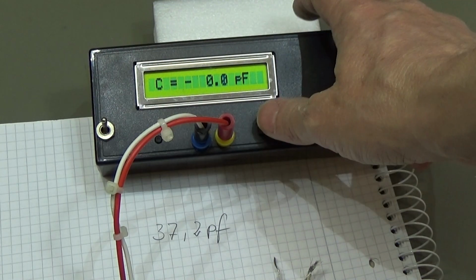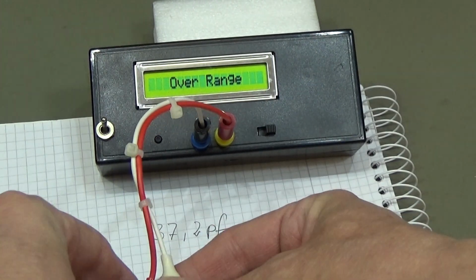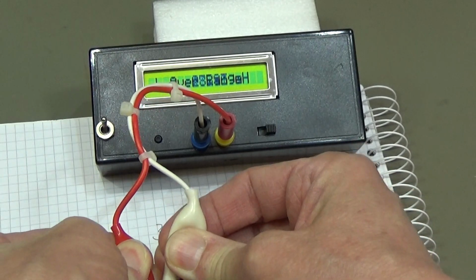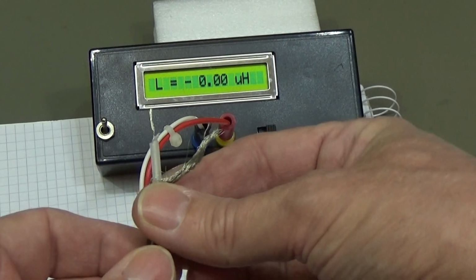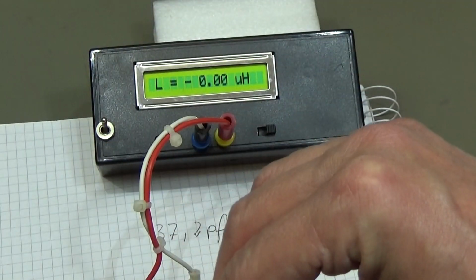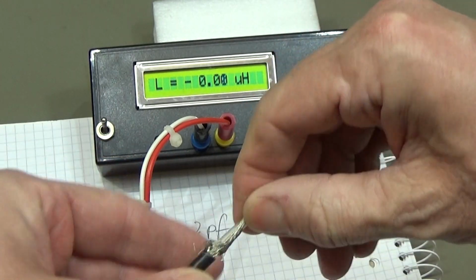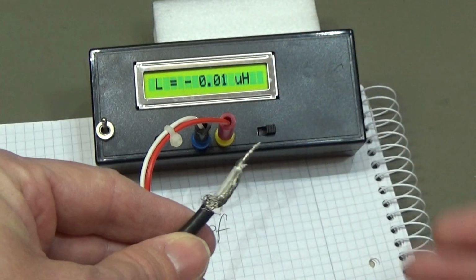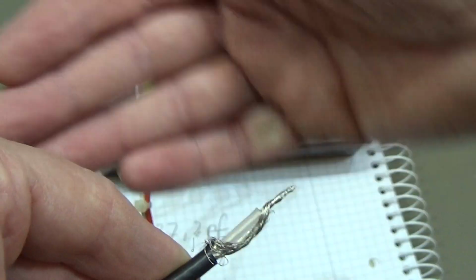Second step, we flip to inductance test, and of course we have to zero it out once again. We press our zero button, and now it is showing 0 microhenry. Now I just take one end and twist it together. That is all I have done, nothing special.